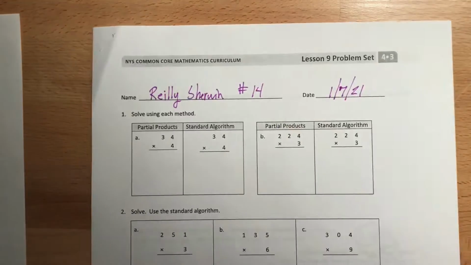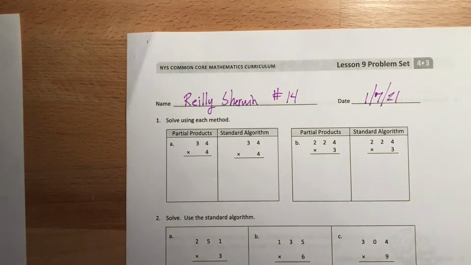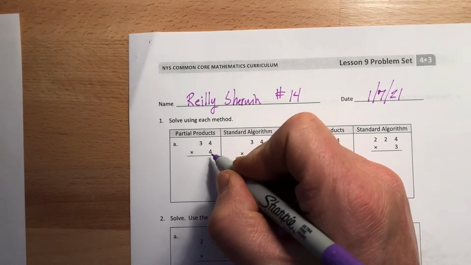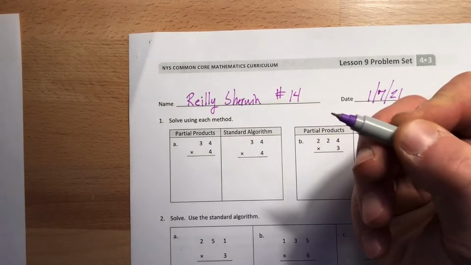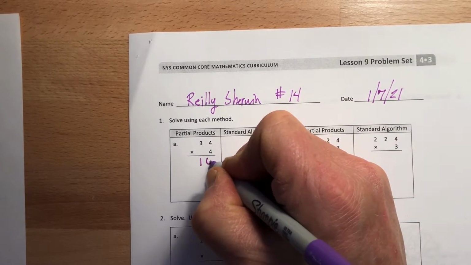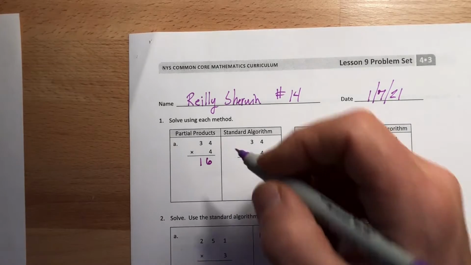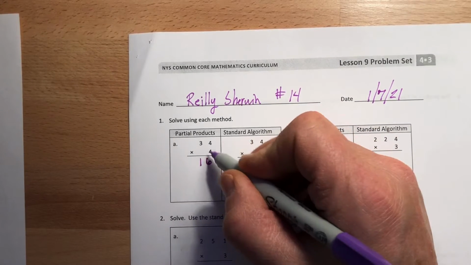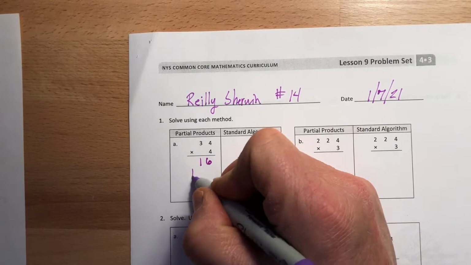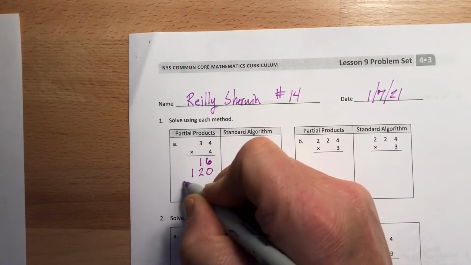So here's part A with the partial products, and I want you to think of this as kind of like breaking it into expanded form and then multiplying each one of those numbers, okay? So this is what this would look like for partial products. 4 times 4 is 16, right? I would just write down the flat out 16 here. And then I would do 4 times 30, or 4 times 3 tens, and that would be 120.